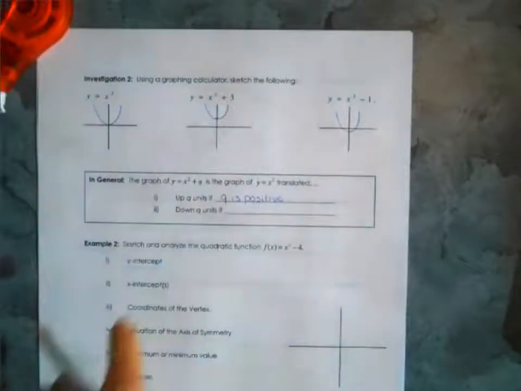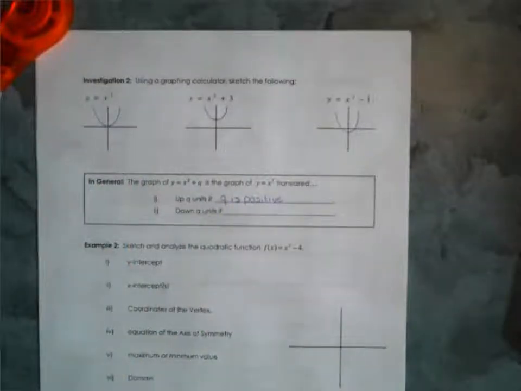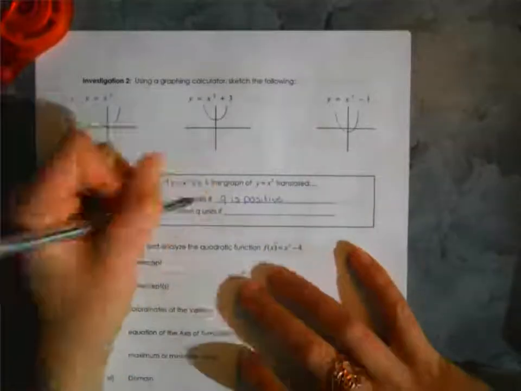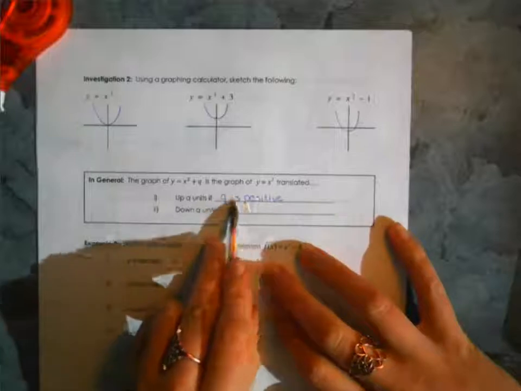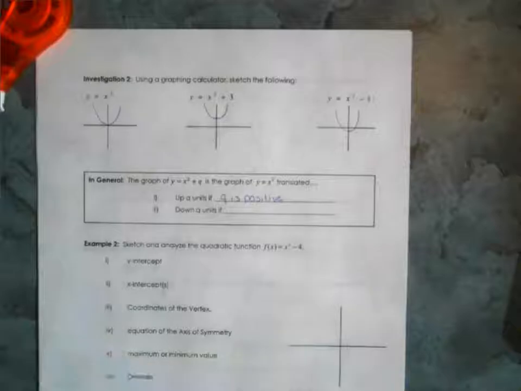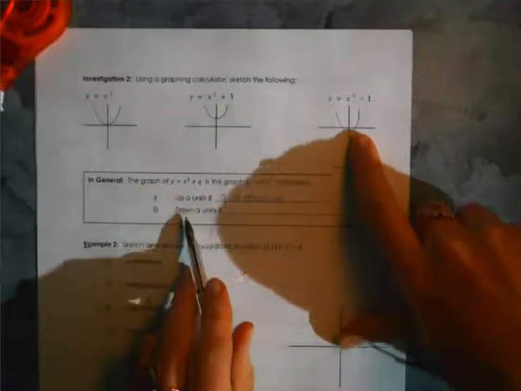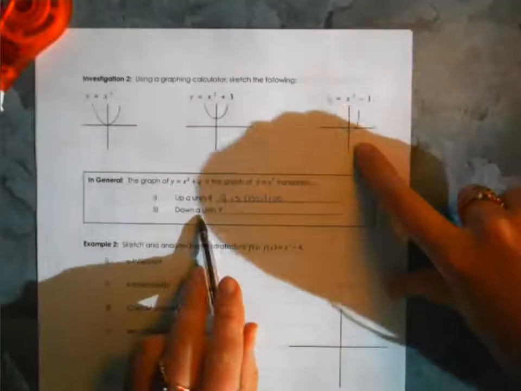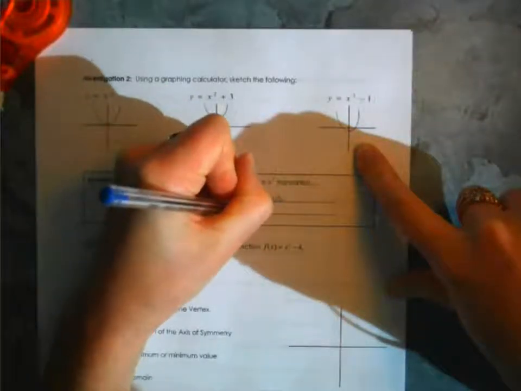Whatever the number value is for q, in this case it was 3, that means the whole graph shifts up by 3 units. When q is positive, it moves up. And if q is a negative value, then it moves down. So it moves down q units if q is negative.